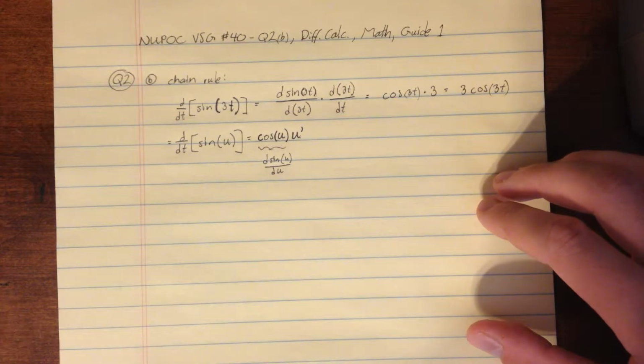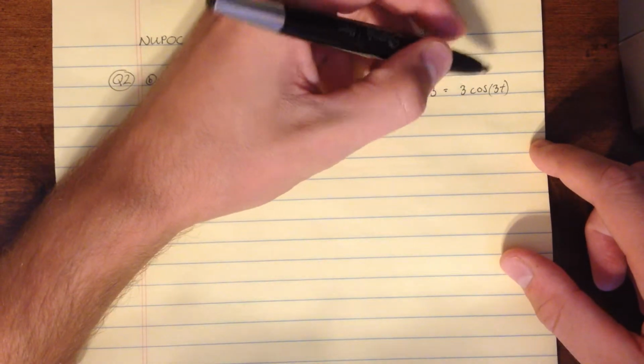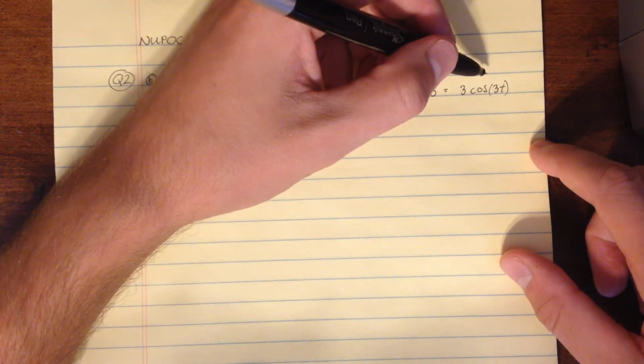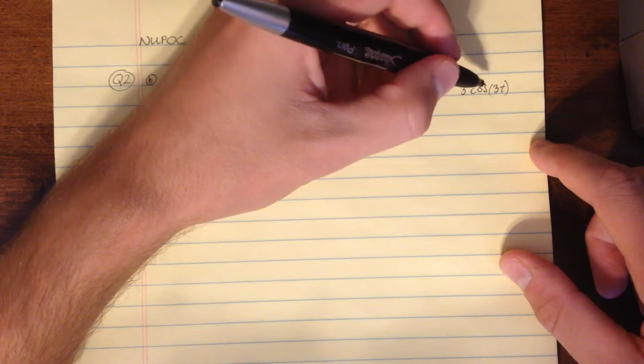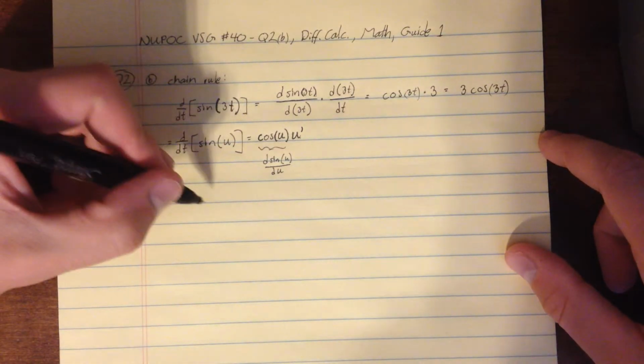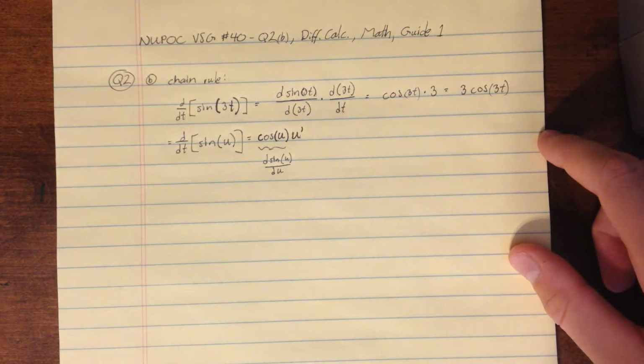And when we integrate, we'll bring out a 1/3, so 1/3 times 3 sine 3t, and we get back to sine 3t. Let's just do a polynomial example real quick.